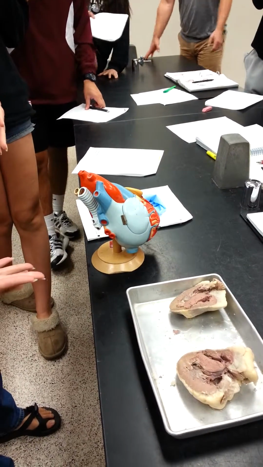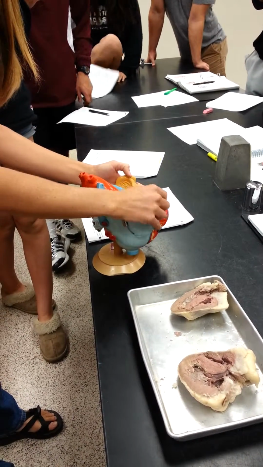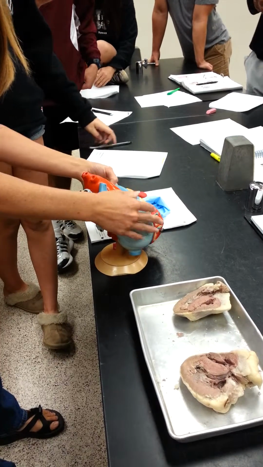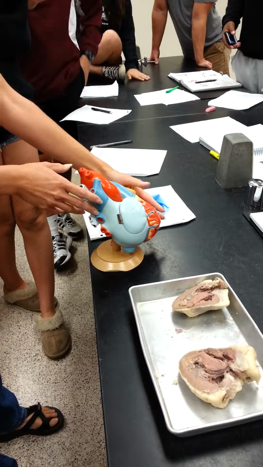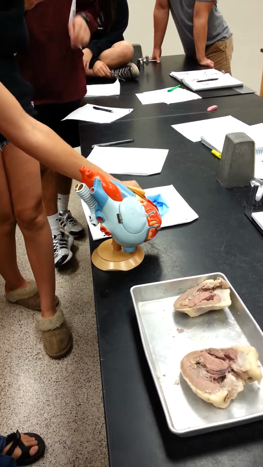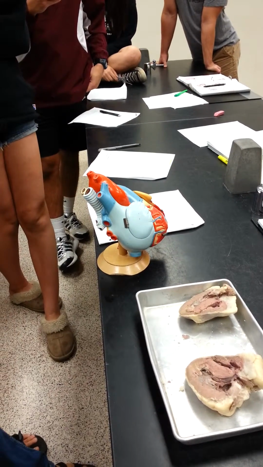Some of them are, you know, it's a model, and so you've got to kind of bear with it. It's falling apart, it's old, so just trust me on some things when I tell you. Just don't mind me.